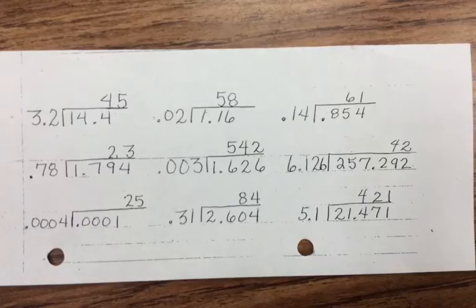So what we're going to do is look at the divisor in this first one, and we want that to become a whole number. So we move that decimal one place to the right. When we move that decimal one place to the right, we have to go to the dividend and move that decimal one place to the right. Then we're going to divide like normal, and that new decimal position is going to go up into our quotient.